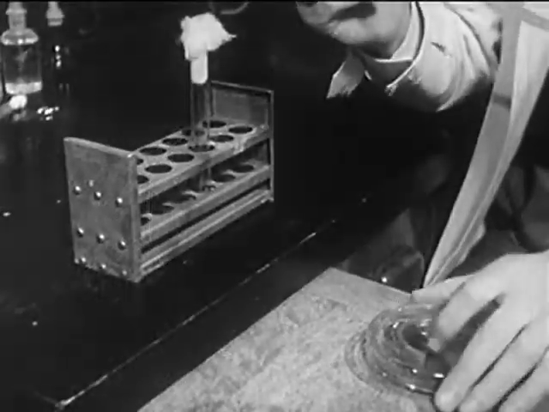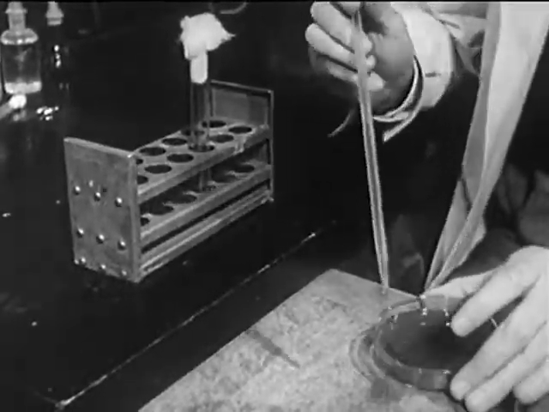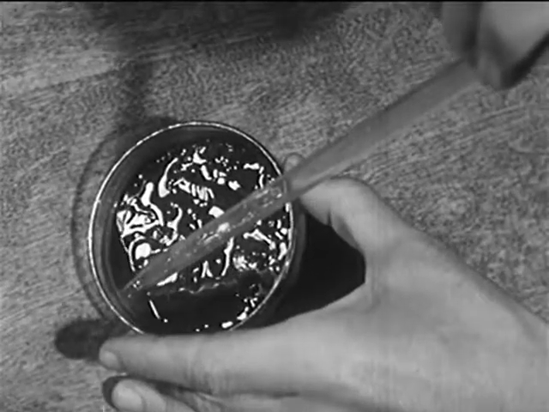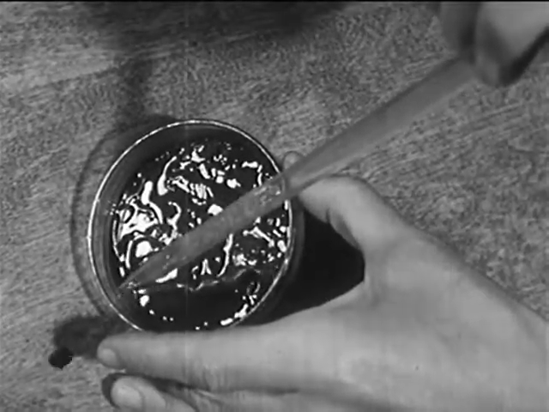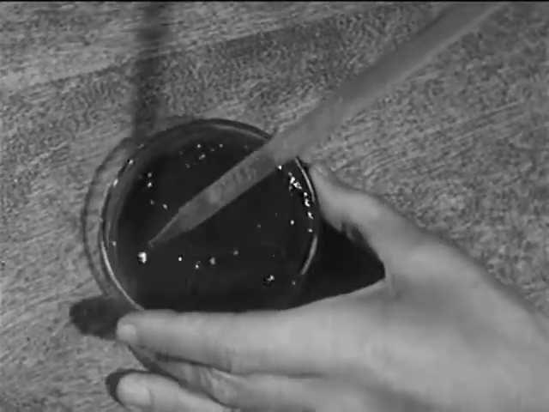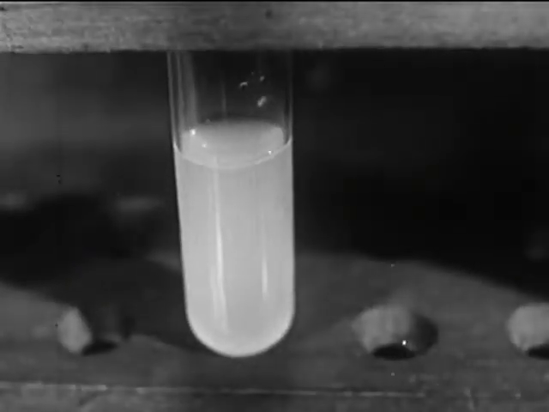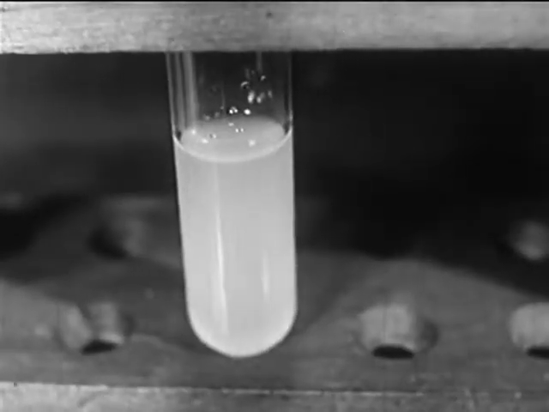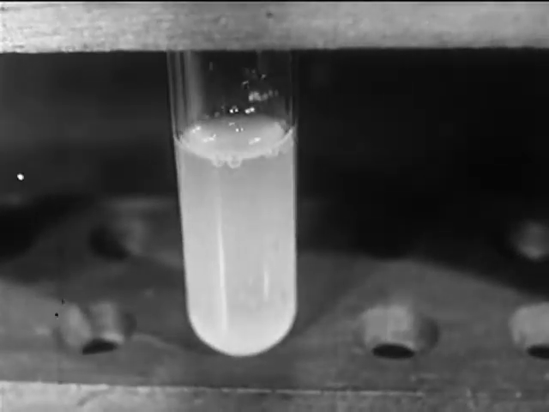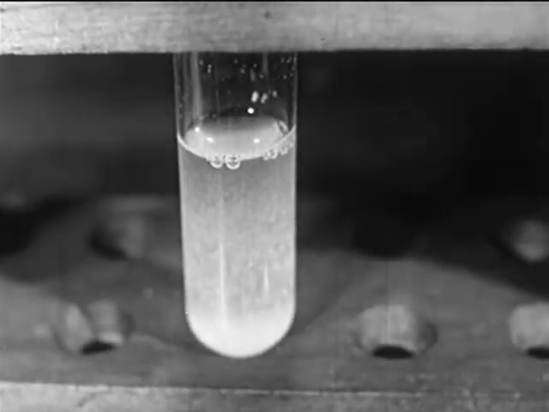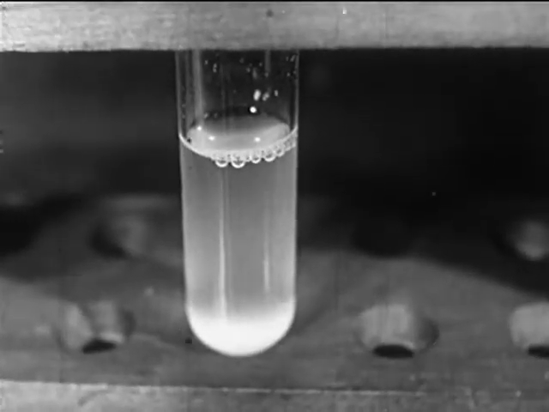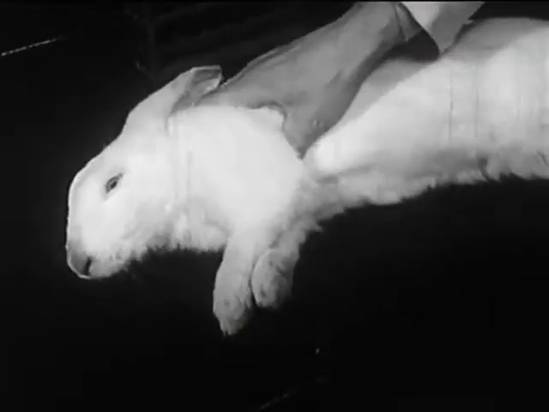After standing a few hours, the blood clots and a serum containing the antibodies separates. When a few drops of this serum are added to a culture of pneumococci, the antibodies come in contact with the germs. Clumps of germs and antibodies settle to the bottom. This is called agglutination. Now let's see how the same serum acts in the case of a rabbit already stricken with a pneumococcus infection.